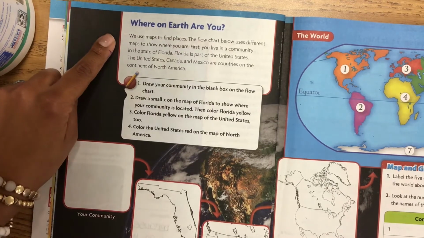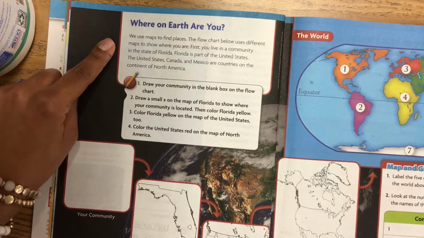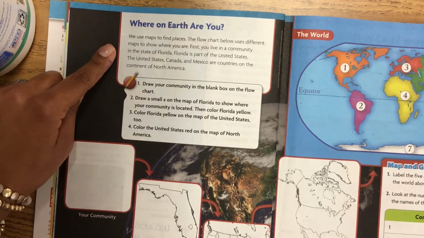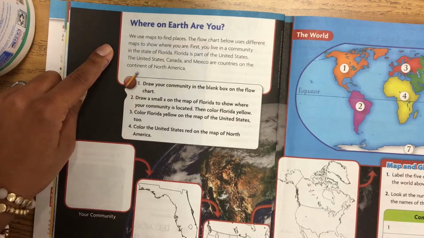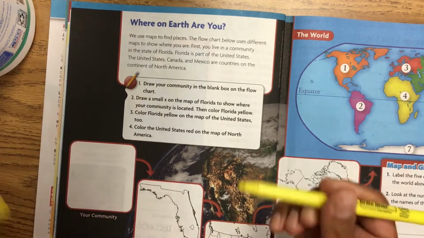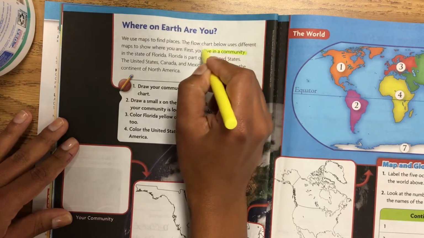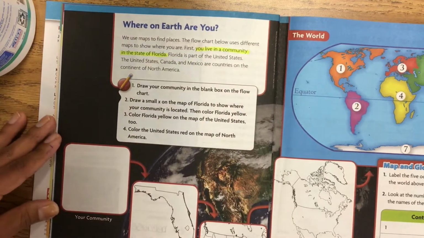We use maps to find places. The flow chart below uses different maps to show where you are. First, you live in a community in the state of Florida. Let's go ahead and highlight that sentence. First, our community is in the state of Florida.